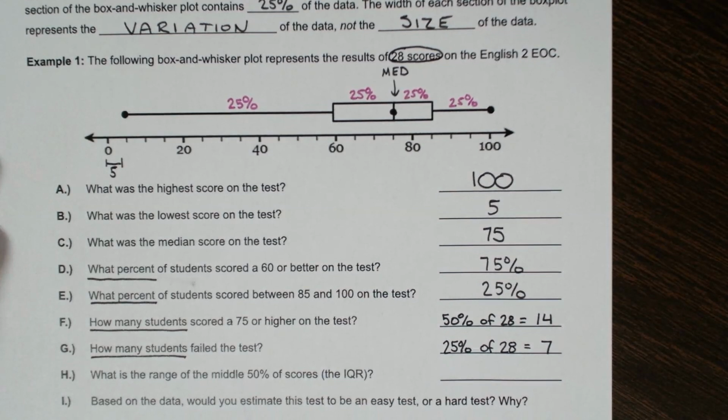Okay, I didn't word this question the best. What it says is, what is the range of the middle 50% of scores? In other words, the IQR.